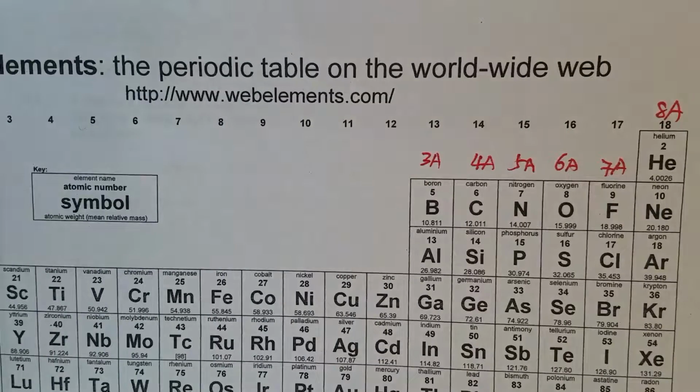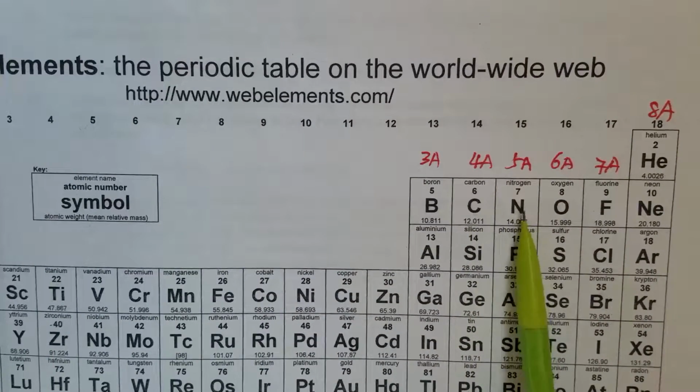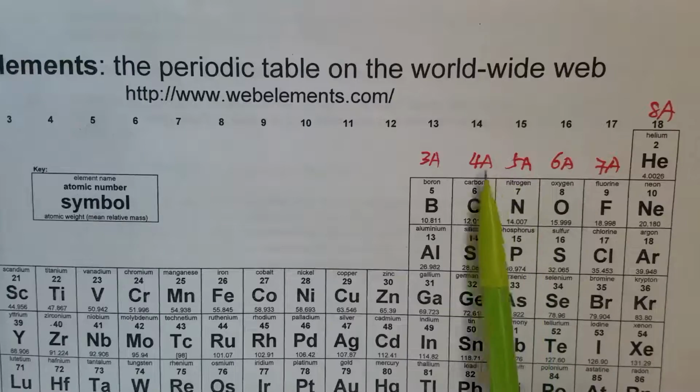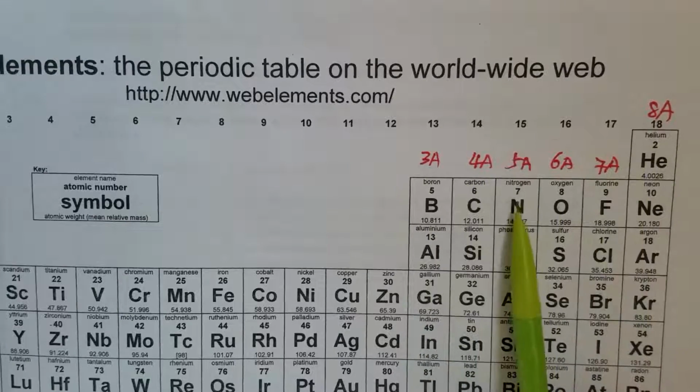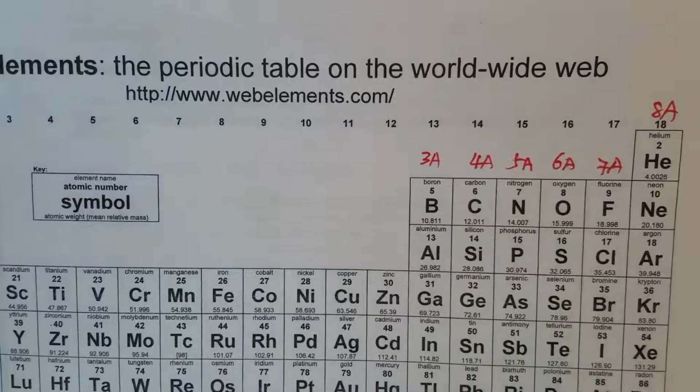Let's find out the number of valence electrons for the element nitrogen. We already learned that the number of valence electrons for the main group elements equals their group number. So for nitrogen, we should expect 5 valence electrons.